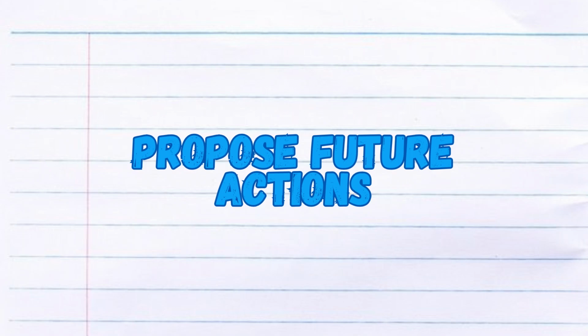Re-examine literature gaps. Identify unanswered questions in your field and suggest further investigation. Finally, propose future action. Provide clear, actionable recommendations for stakeholders.